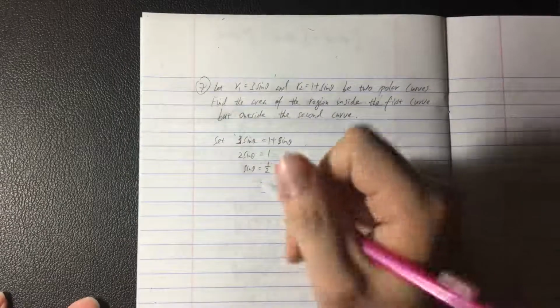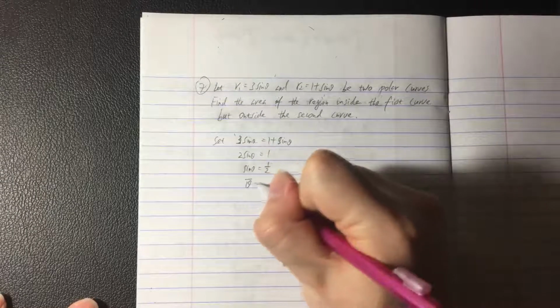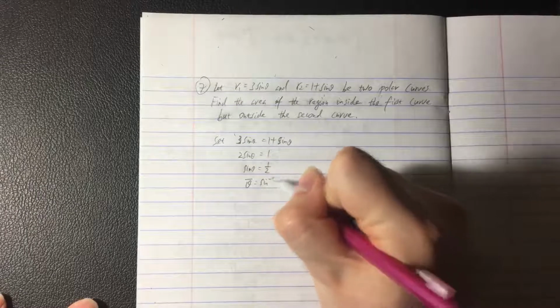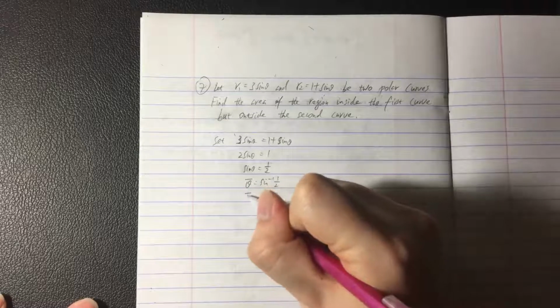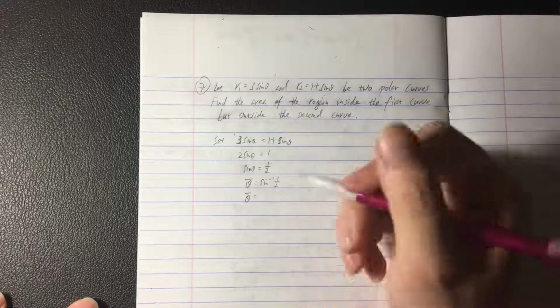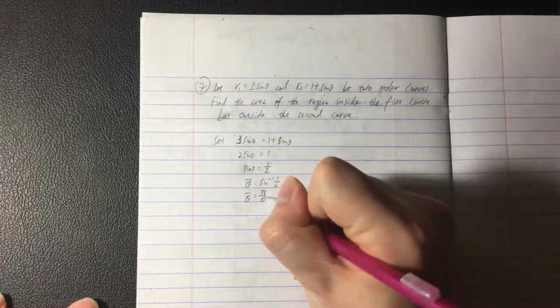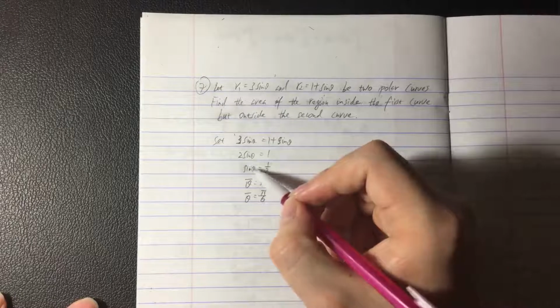Solve the equation for theta. Let's find the reference angle first. Reference angle is inverse sine of half. We know sine 30 degrees is half. That means sine pi over 6 is half. So inverse sine of half is pi over 6. That's the reference angle. Here, sine function is positive.